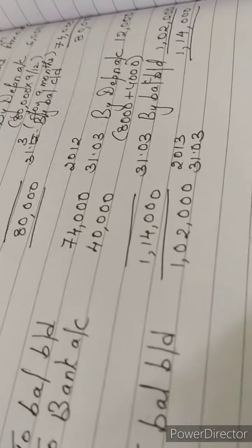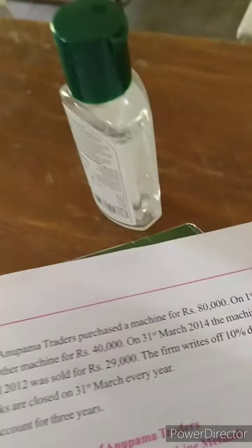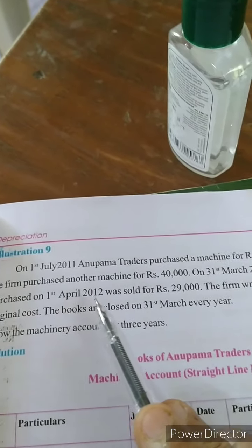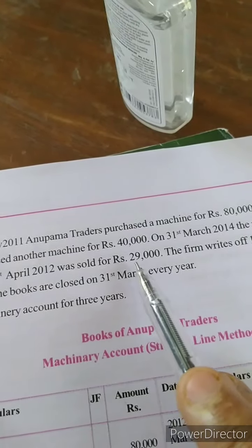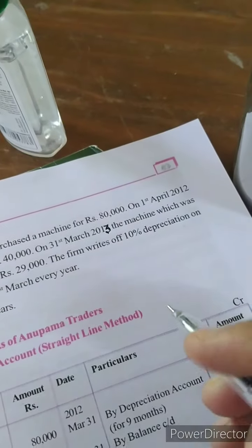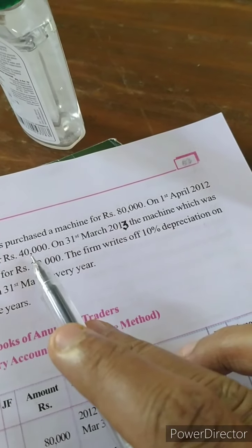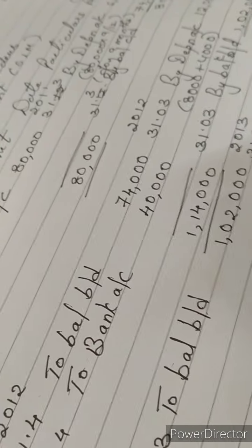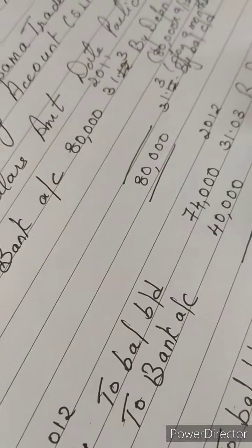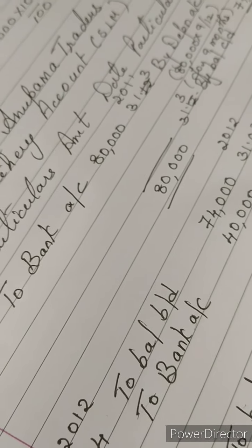There is a small correction in the question, children. Here it is given that on 31st March, the machine which was bought on 1st April 2012 was sold for 29,000. If you have your textbook, you will have to make a correction: it is 2013 when they sold the second machinery. So in this year itself we will have to make the calculations. On 31st March the machinery was sold for 29,000.